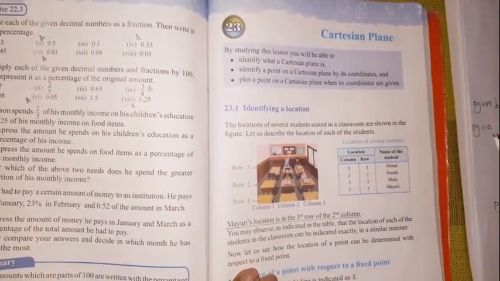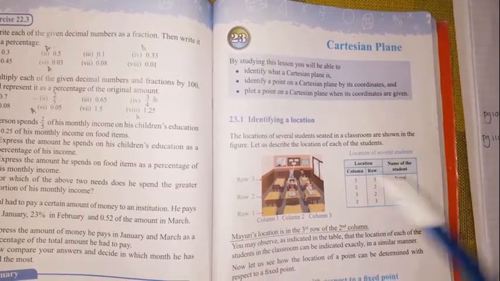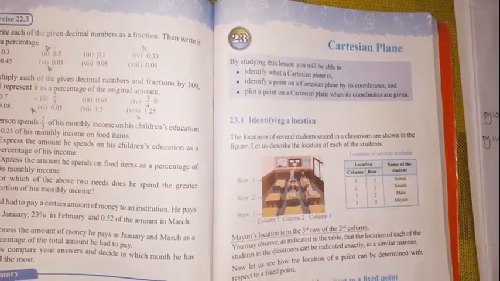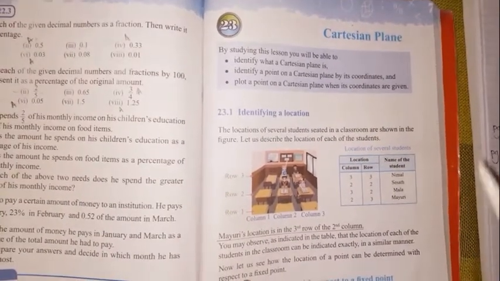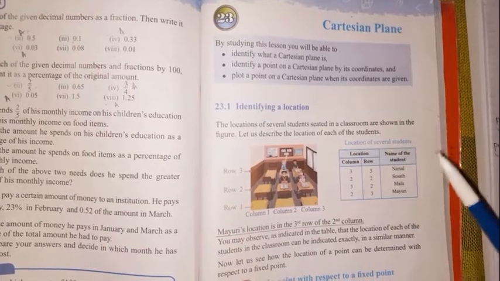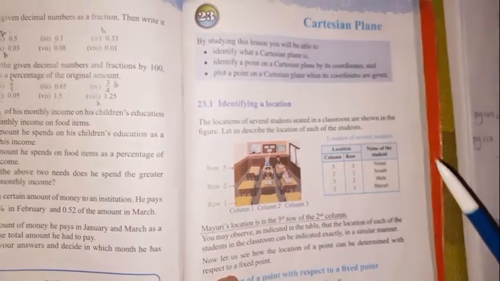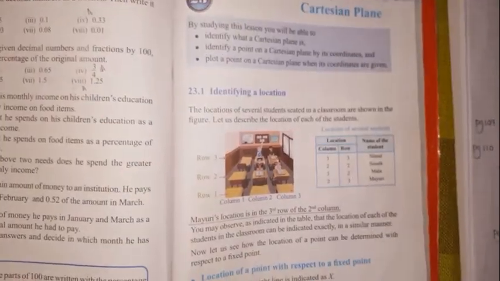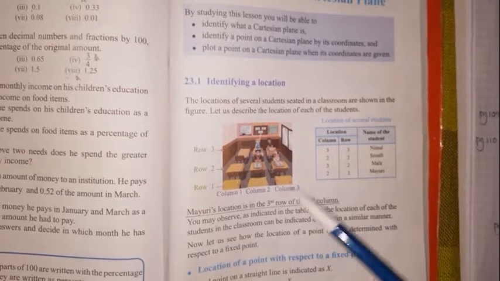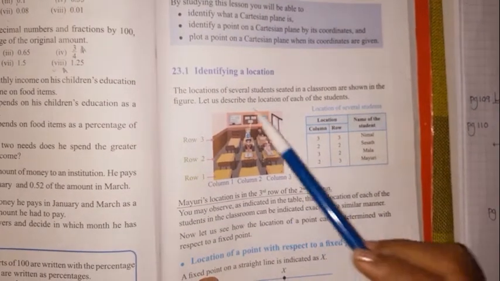Grade 7 students. Today I am going to explain lesson 23, Cartesian Plane. First, you should know how to identify a location. You can see on page 109 they have given a diagram.